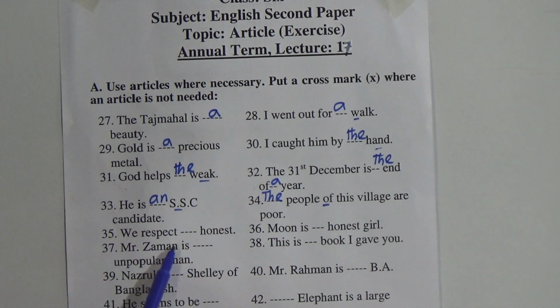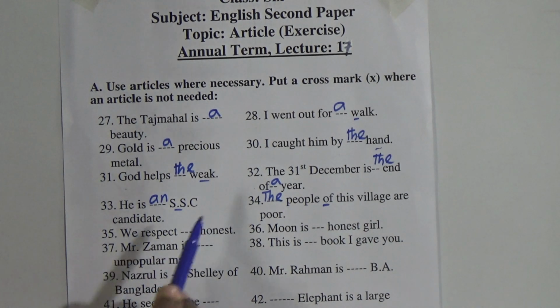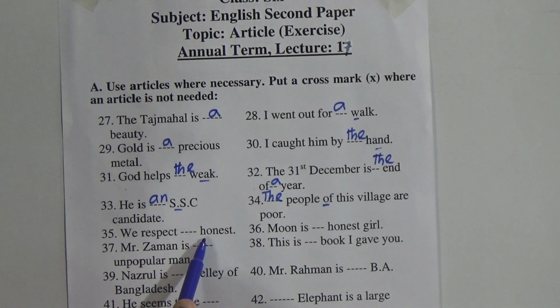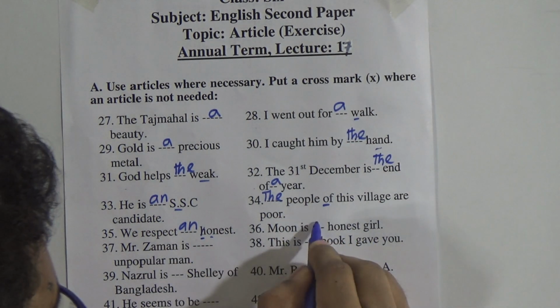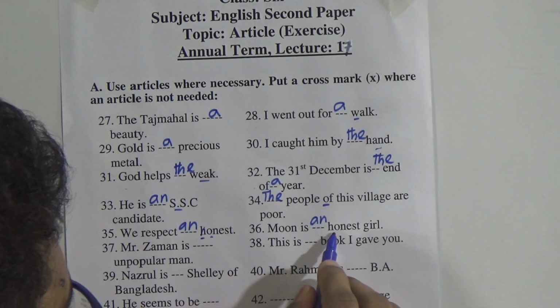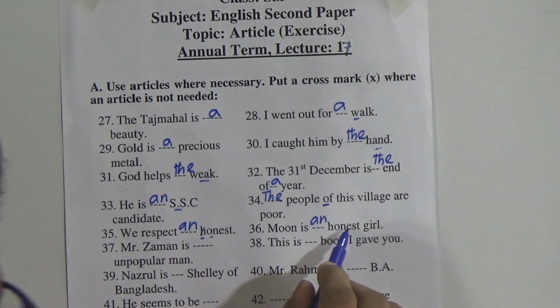35, we respect dash honest. If a word starts with H, and if this H is pronounced, we have to use a, and if this H is not pronounced, we have to use an. We say honest, H is not pronounced here. That's why we are using an. Moon is dash honest girl. We have to use an again, because we say honest, not honest with an H sound.